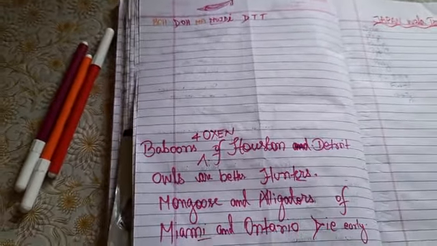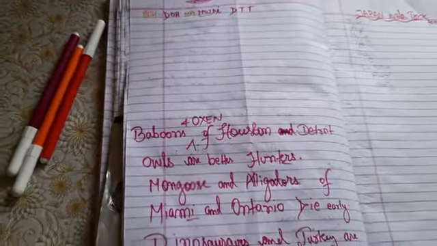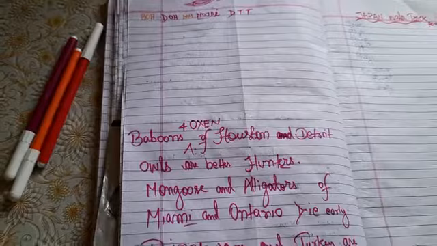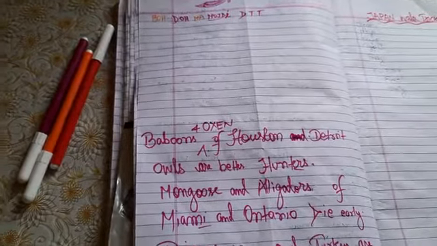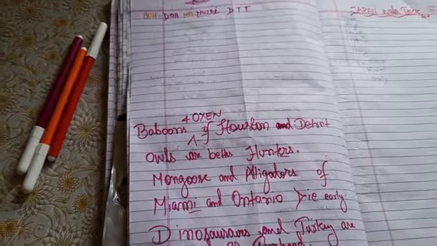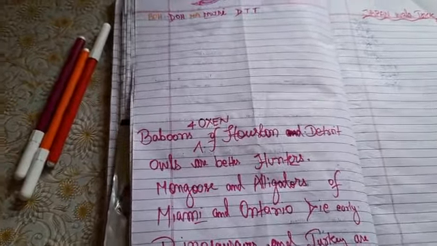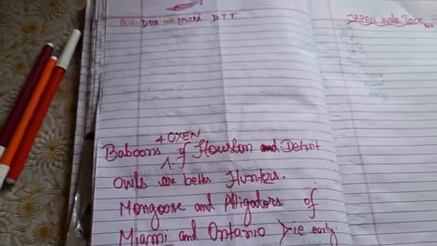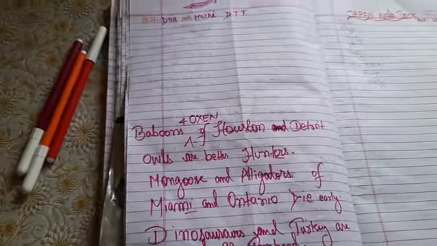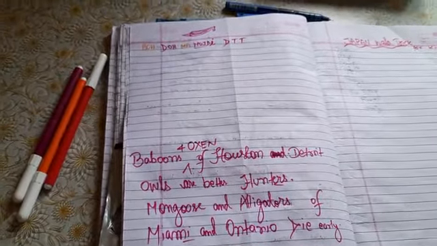Here BOH stands for, B is baboons and oxen of Houston and Detroit owls, that is baboons and oxen of Houston and the Detroit owls, they are better hunters. And for DOH and BOH we have completed.